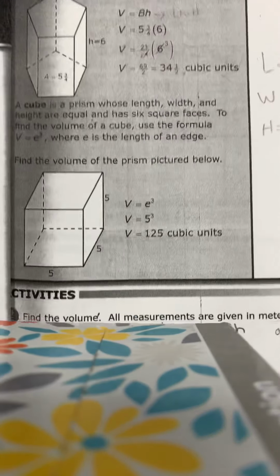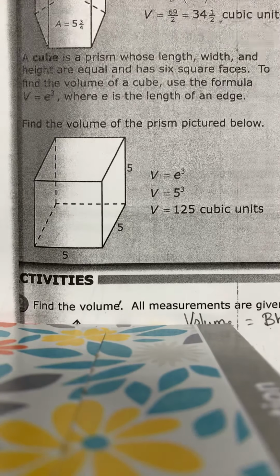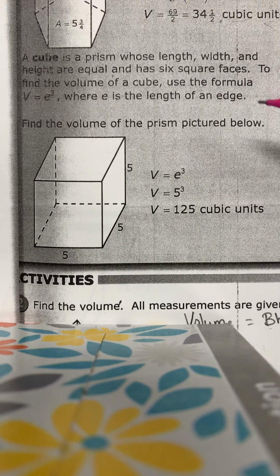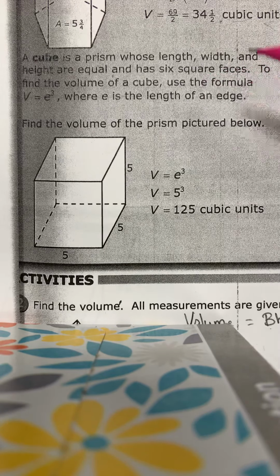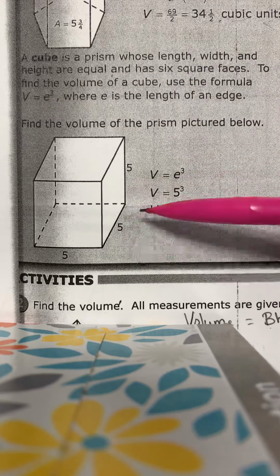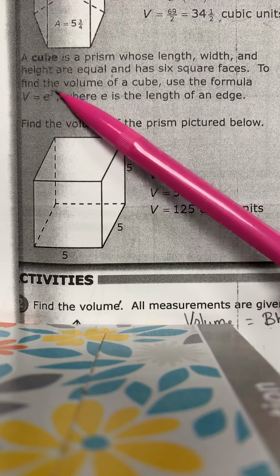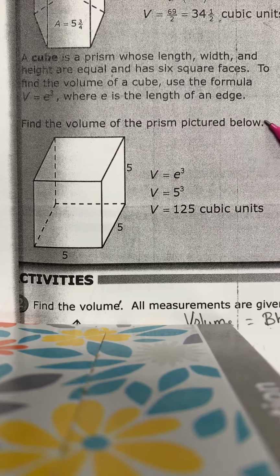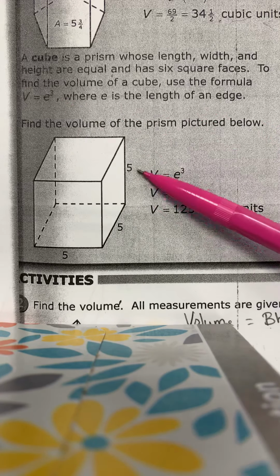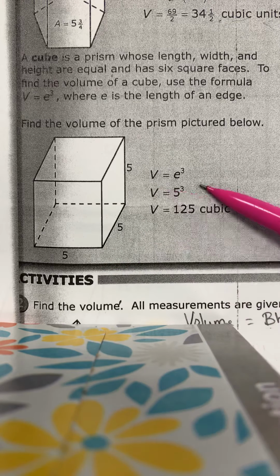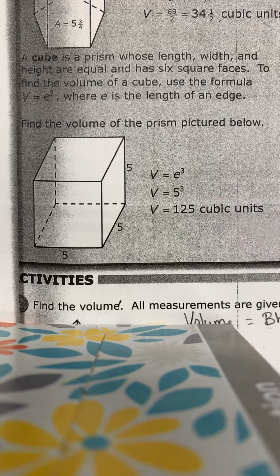Moving on to the cube, just like in area, you kind of have a shortcut with the cube because all of the sides of a cube are the same. So a cube is a prism whose length, width, and height are equal and has 6 square faces. To find the volume of a cube, you're going to use the formula V equals E to the third, right? Where E is the length of an edge. So you find your edge, it's 5, right? And then you just take 5 times 5 times 5, which equals, in this case, 125 cubic units, okay?